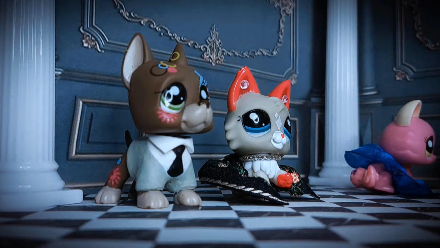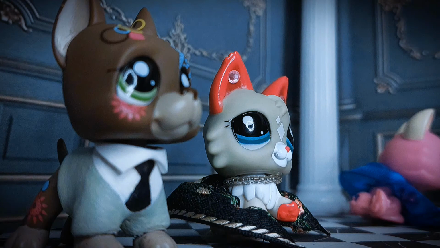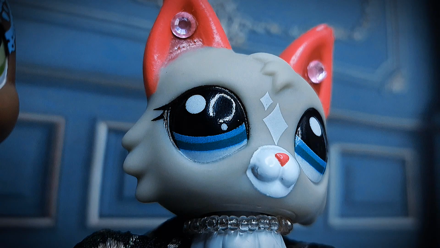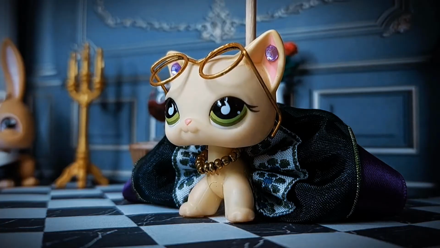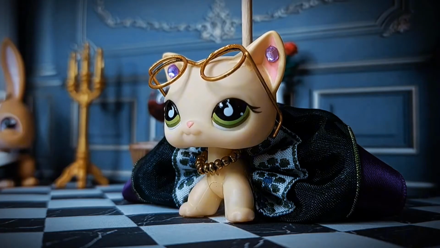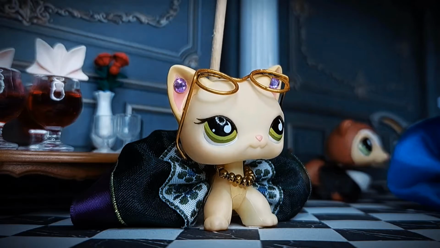The next set that we're going to be making is this ballroom, which might seem quite familiar because I've used it dozens of times in my series. And it's just as simple to make as the courtroom. I think even simpler.